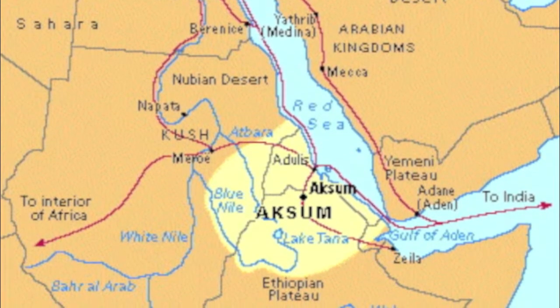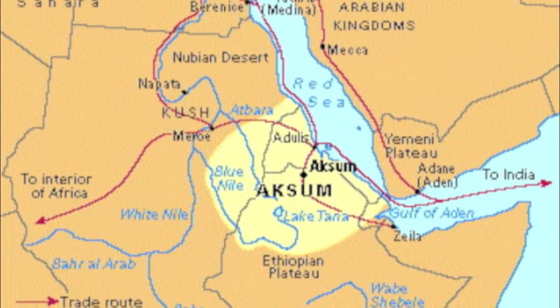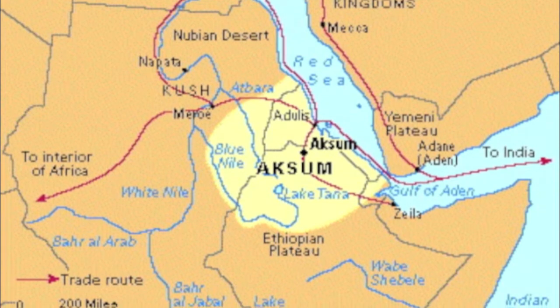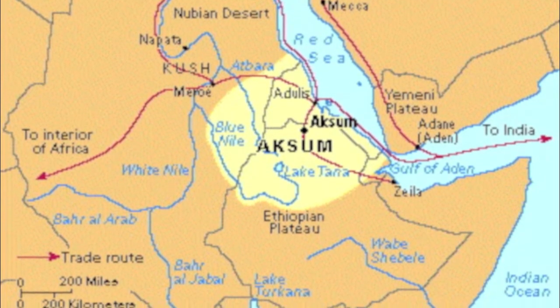Axum was a Christian kingdom spreading from the Red Sea to the present-day Ethiopian highlands. Its main cities were located on trade routes that allowed them to trade with other countries, as well as the west of Africa. This made Axum very wealthy and powerful because they controlled trade in that region.